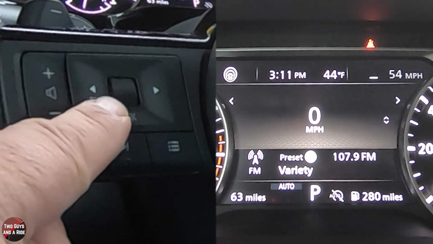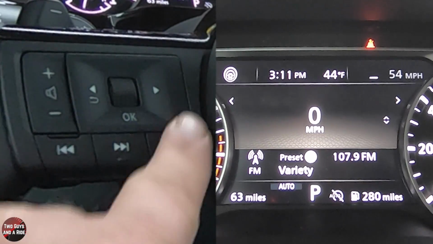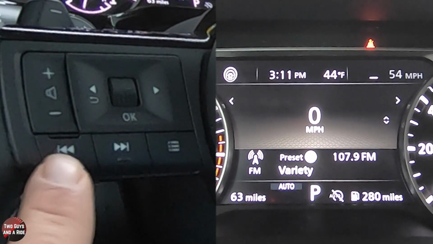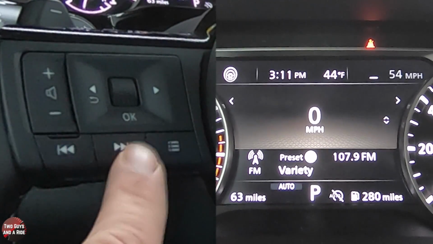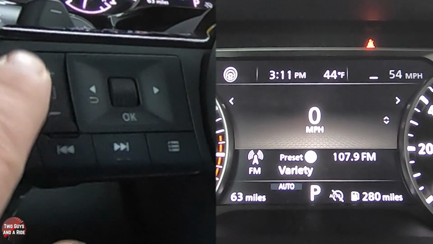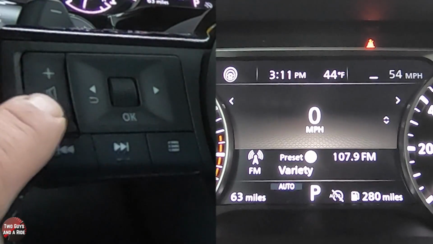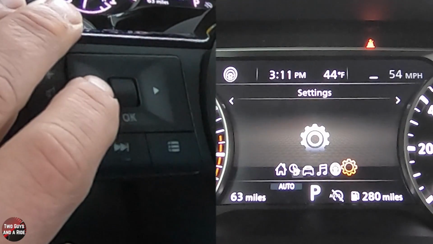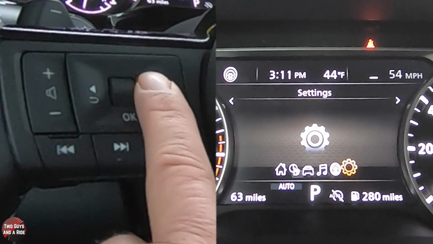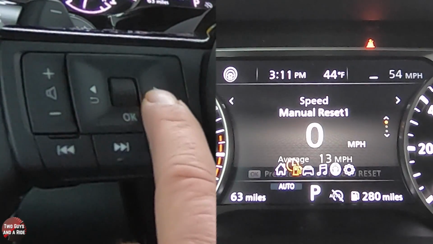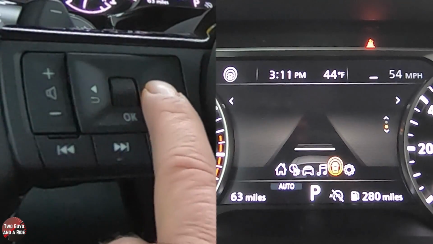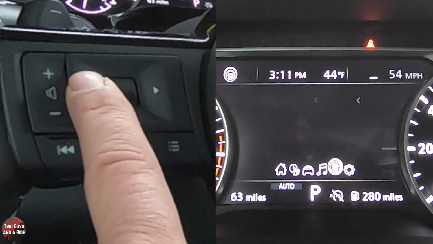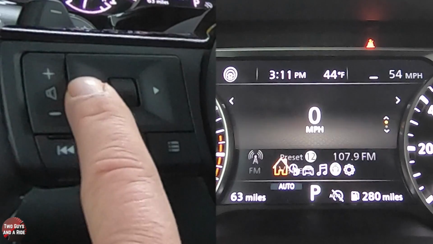Now, in addition to these are the buttons that will control your driver's information screen. This is like a skip backward, skip forward, or change radio stations, and this is your volume. At the bottom of the screen, or towards the bottom at least, you will see these little icons pop up when you click these arrows. And these are the various menus that you can go into and look at different settings on the car.